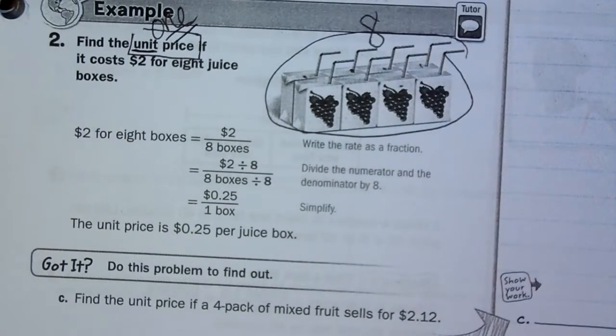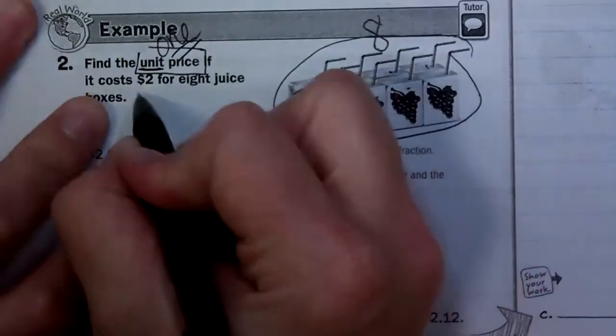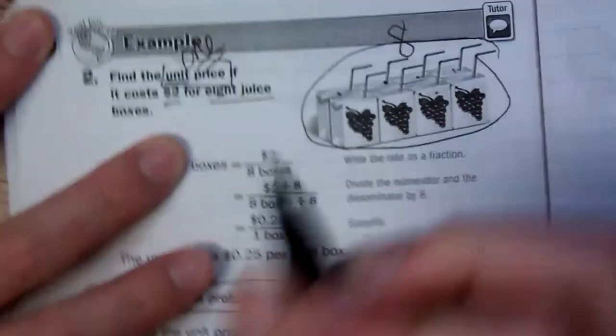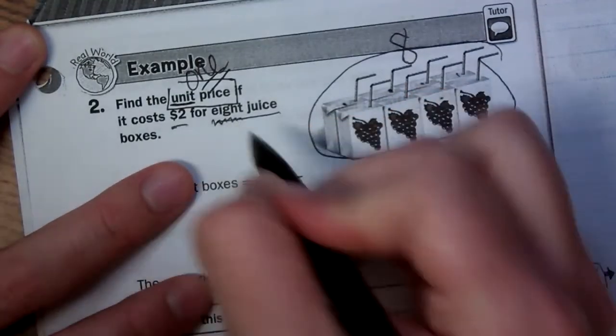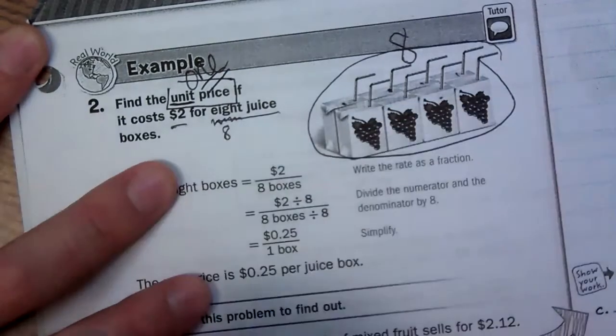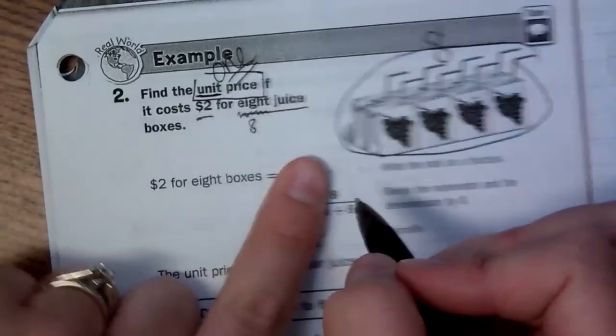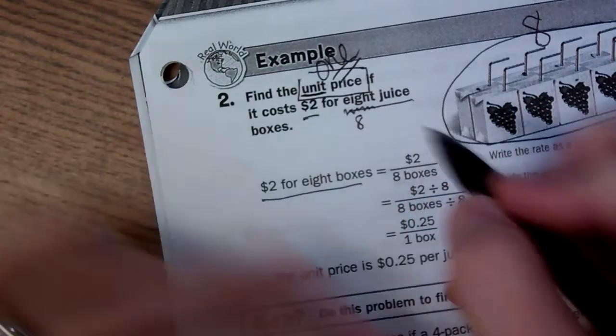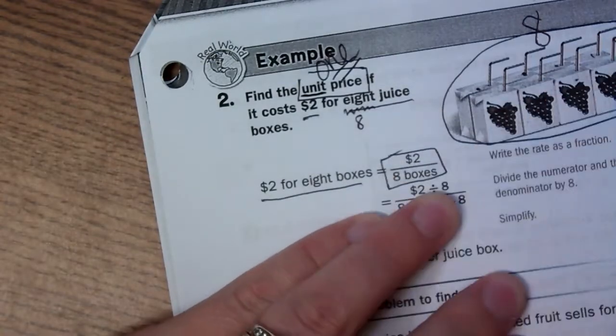Well, yippee-doo. Well, I want to know how much one juice box is because I'm going to compare it to the price of this other brand of juice, and I'm going to get the cheaper one because it's all about the money, okay? So I've got $2 for 8 juice boxes. Don't be freaked out because they wrote out the word 8. You know that that's an 8, right? So when we've set this up as our fraction, it's 2 for 8. So they set it up as $2 for 8 boxes.